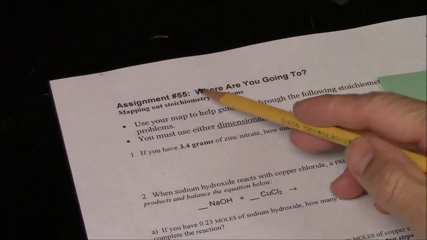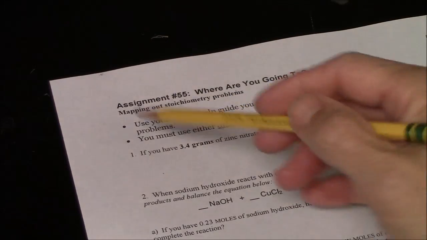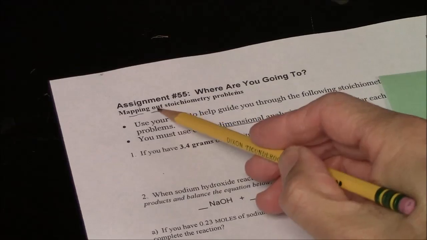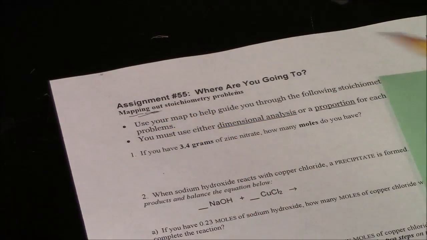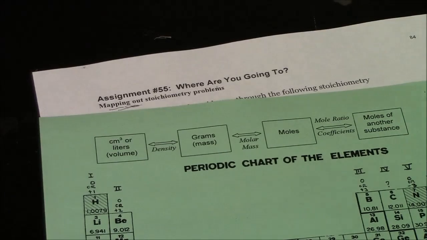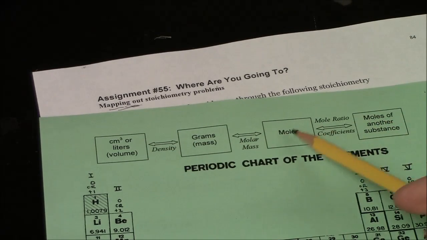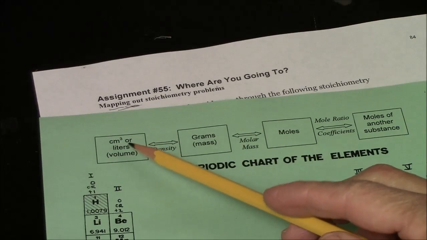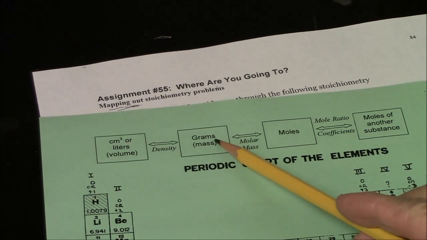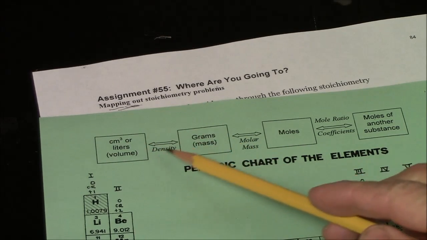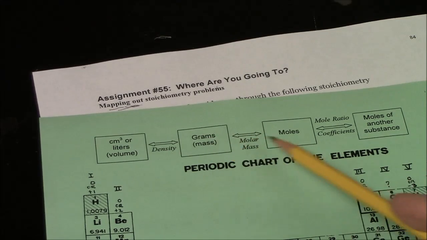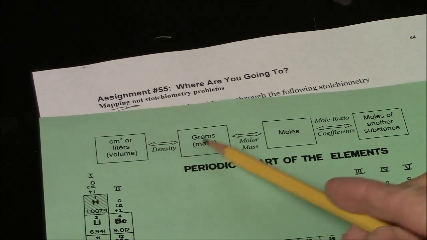This is video help for assignment 55. The key is I'm giving you instruction on how to map out a problem. When I talk about mapping, I'm referring to this little flow chart here, which shows you that you can get from cubic centimeters to grams very easily. It's simply density. You can get from grams to moles easily. Molar mass. These work in both directions.